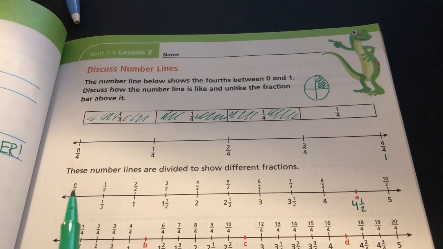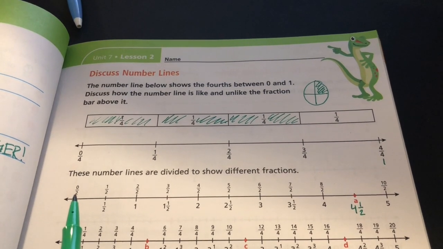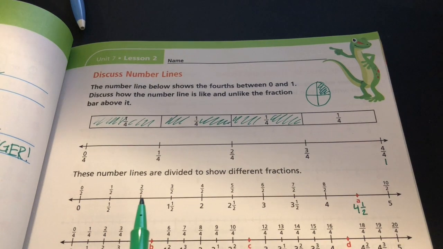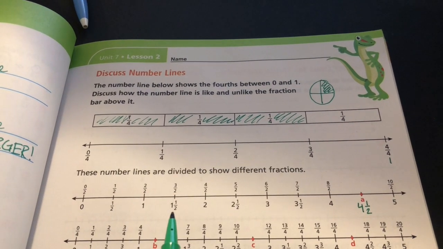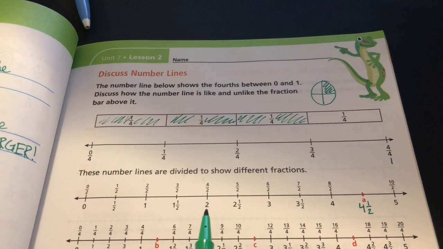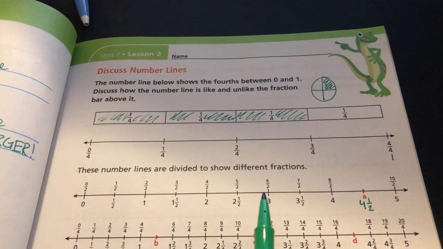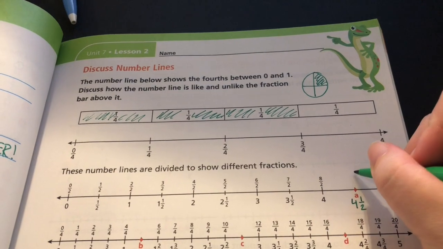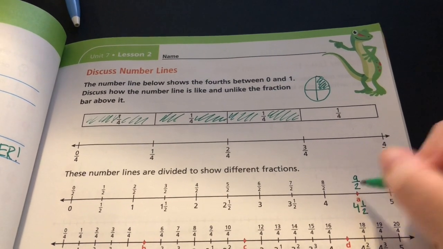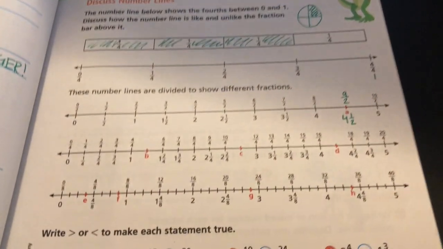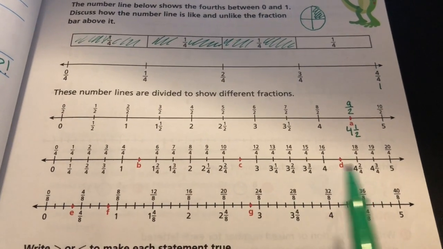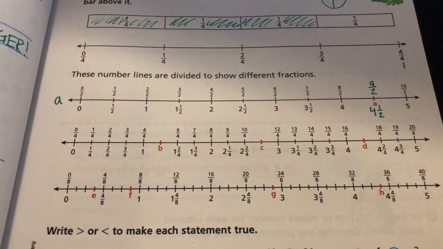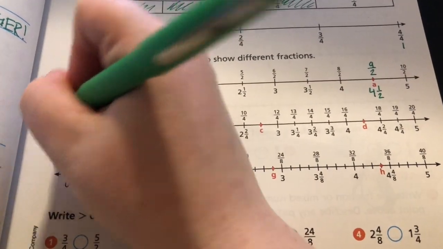Now you can represent the same thing on the top. It's counting up by halves, just in fraction form. 0 halves, 1/2, 2 halves, 3 halves, 4 halves, which is equivalent to 2, 5 halves, 6 halves, 7 halves, 8 halves. This up here would be 9 halves. Okay, now this number line below it, we can call this number line A, and this is going to be number line B.